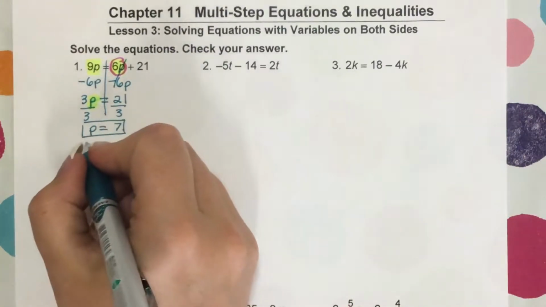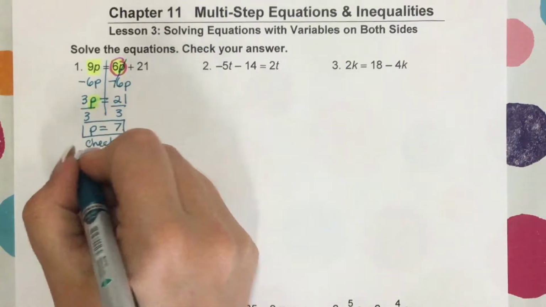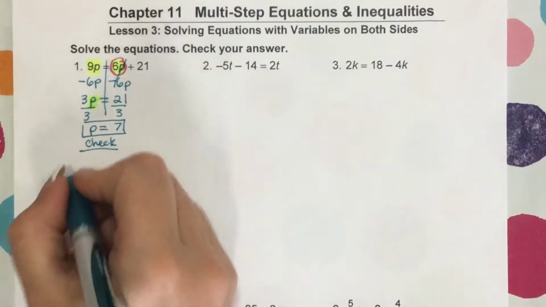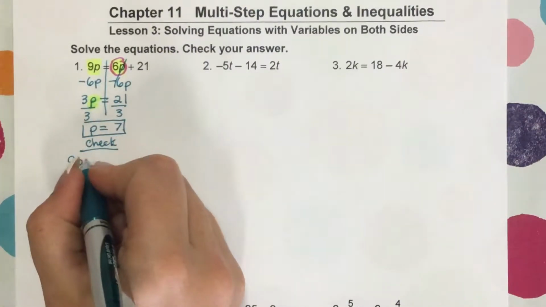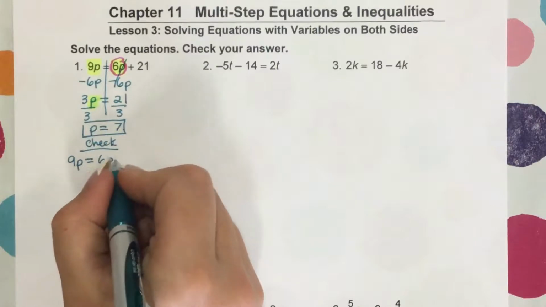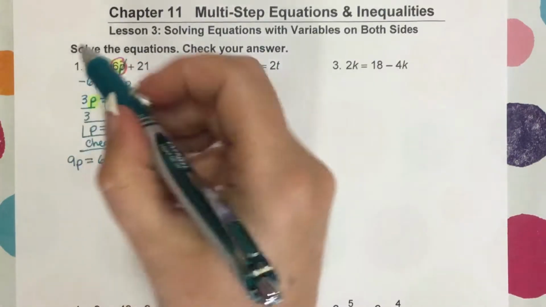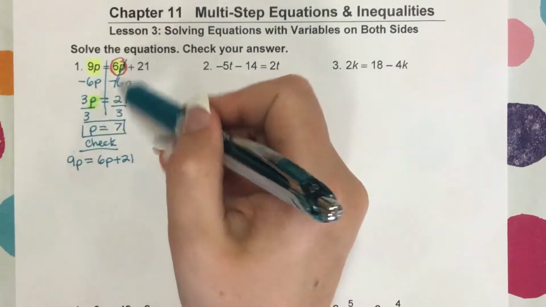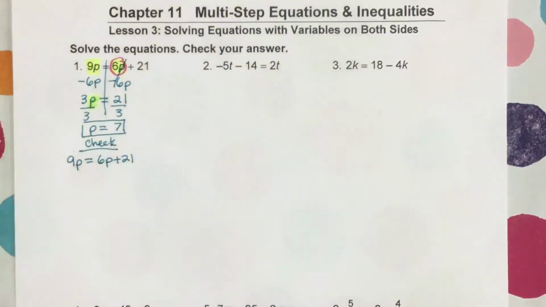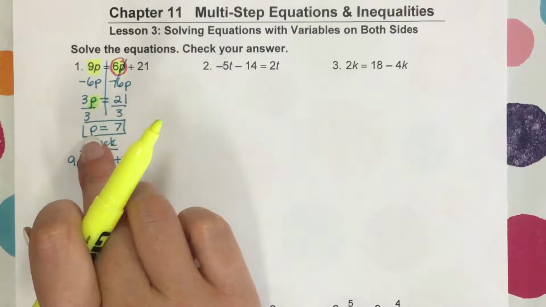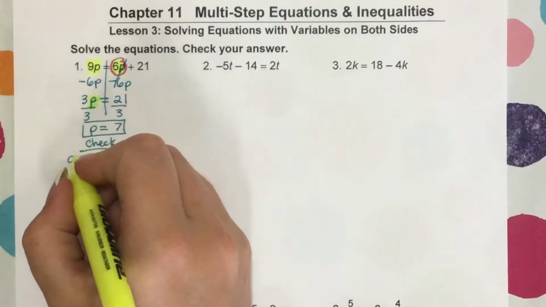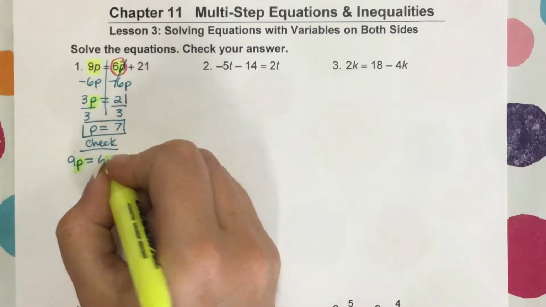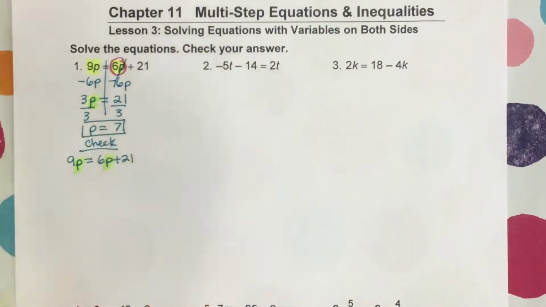But we're going to go ahead and check this. So I'm going to write the word check. I'm going to write the original equation: 9p equals 6p plus 21. I'm going to double check to make sure that I wrote down everything, all the signs, correctly, which I did. Now, we're going to check it. p equals 7. So that means everywhere I see a p, there's a p here and a p there, I'm going to substitute a 7 in there.